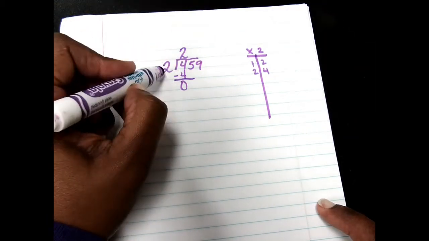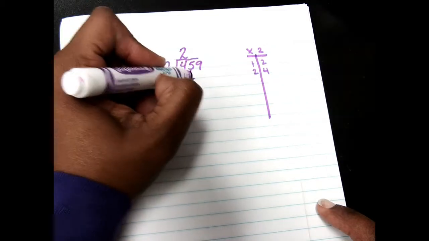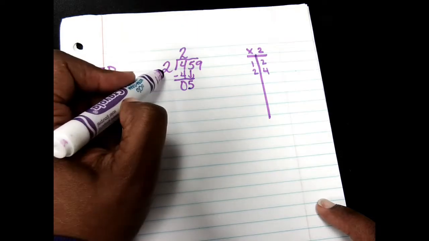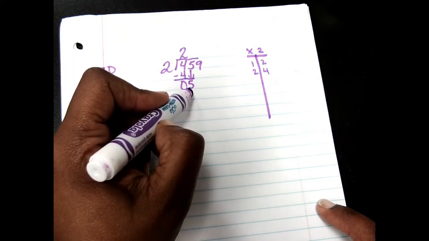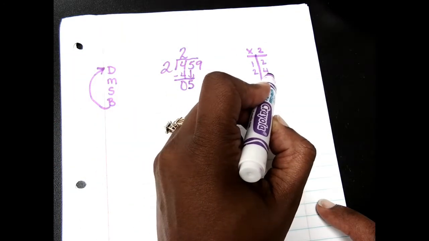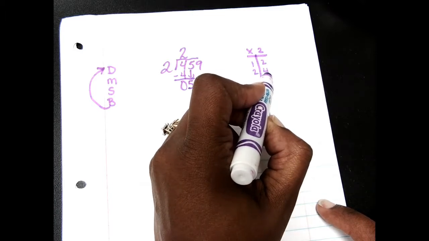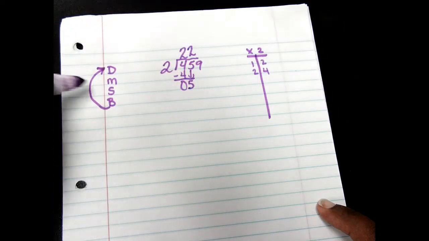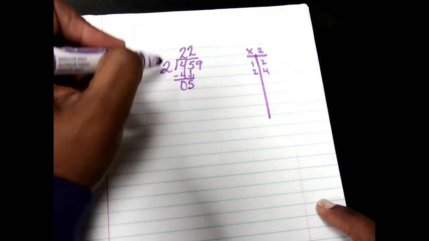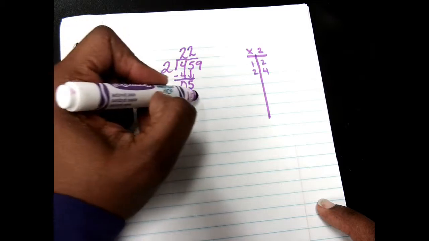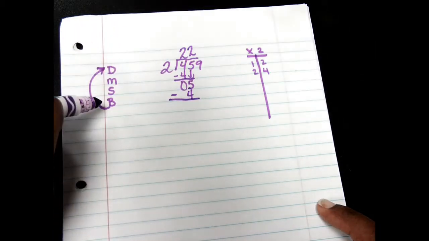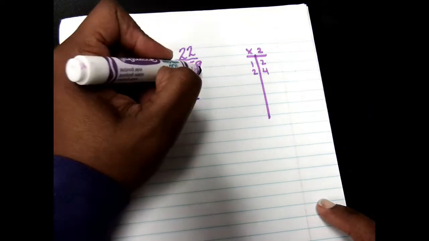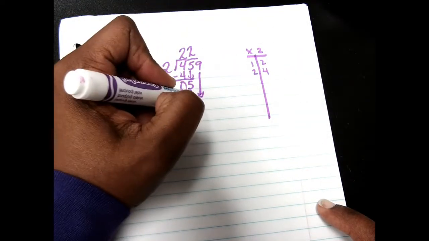So we've multiplied and we've subtracted. Next step is to bring down. 2 divides into 5 2 times. 2 times 2 is 4, and that's as close to 5 as we can get. So I'm going to put a 2 up here. That's my division step. Now I'm going to multiply. 2 times 2 is 4. I will subtract now. 5 minus 4 is 1. And now I will bring down my last digit.